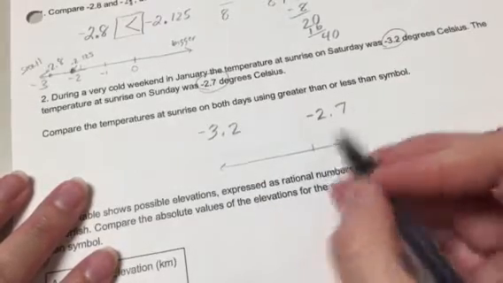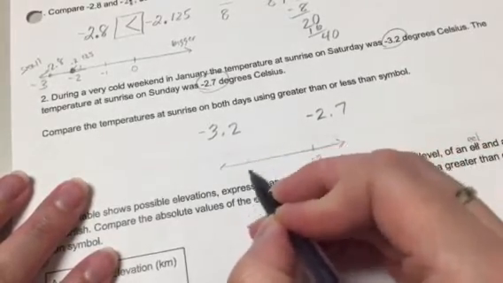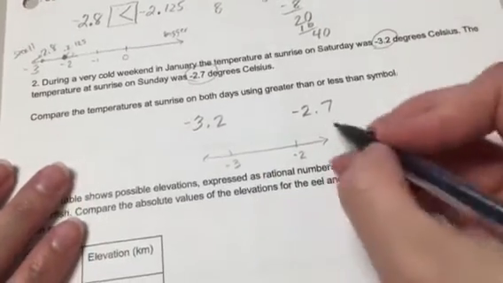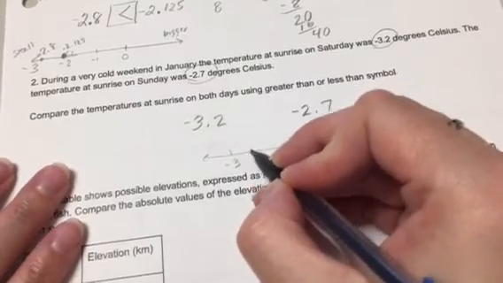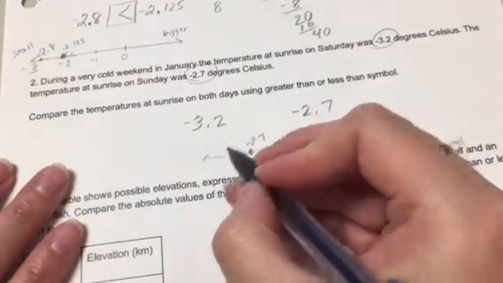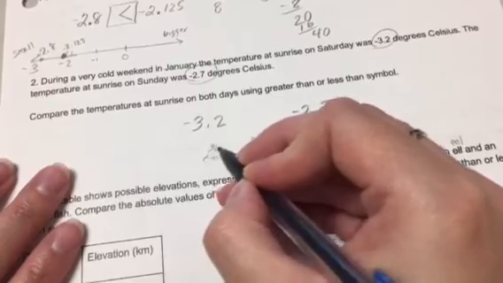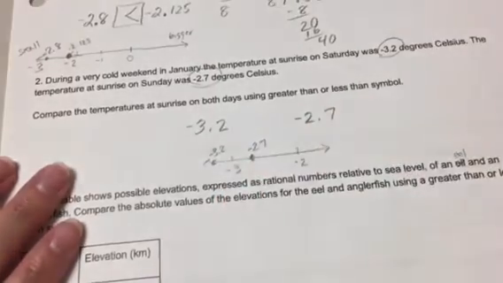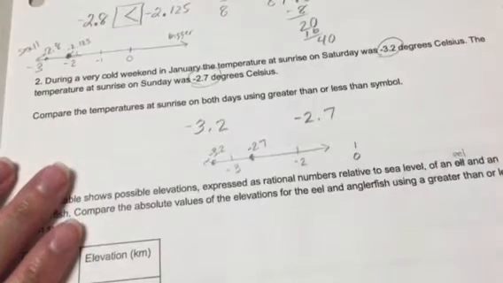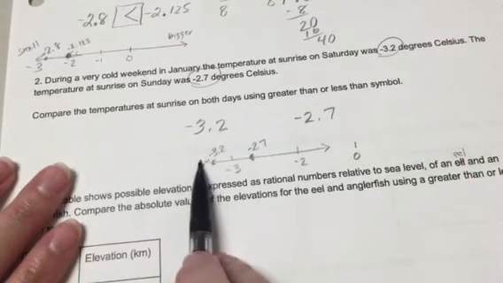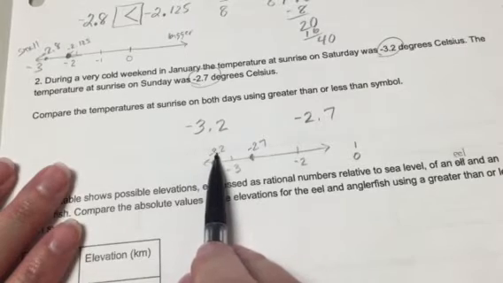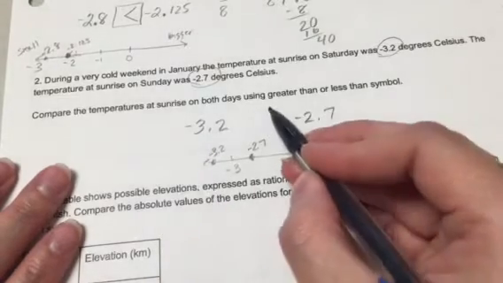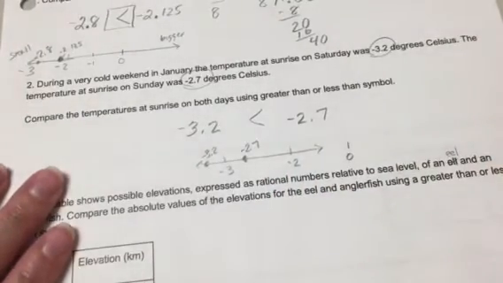If this was negative 2 and this was negative 3, negative 2.7 would be about right here, and negative 3.2 would fall about right there. Here's 0. Remember, the numbers furthest to the left are the smallest. Since this one is furthest to the left and it's negative, we're going to draw our inequality sign this way.